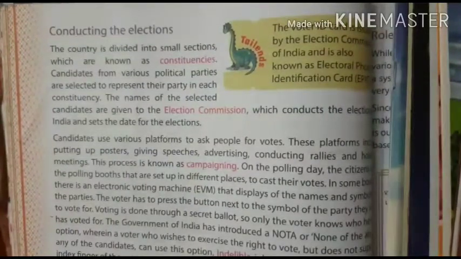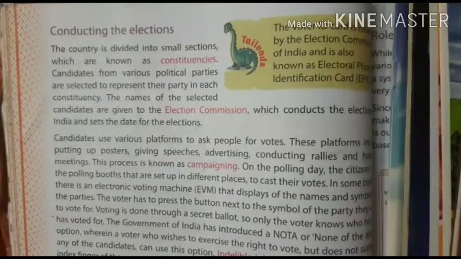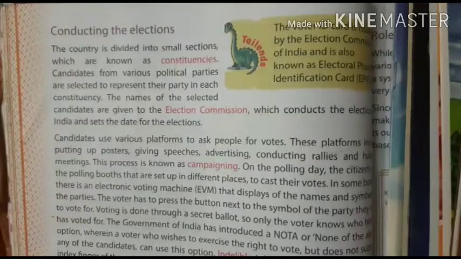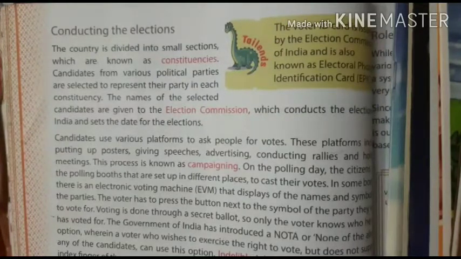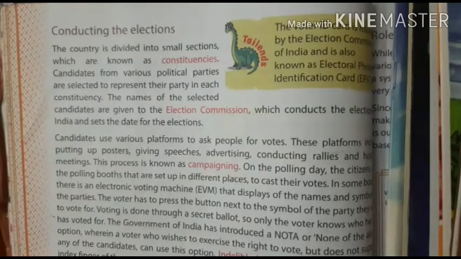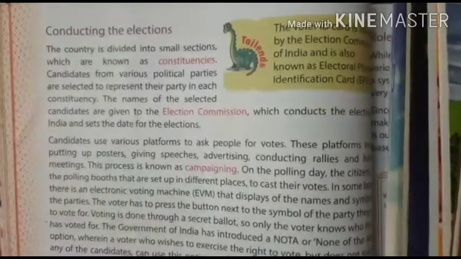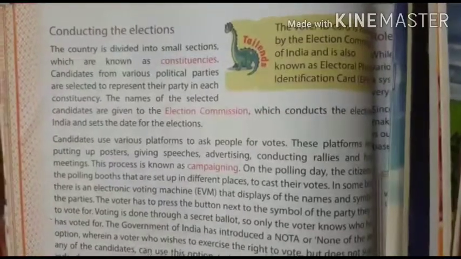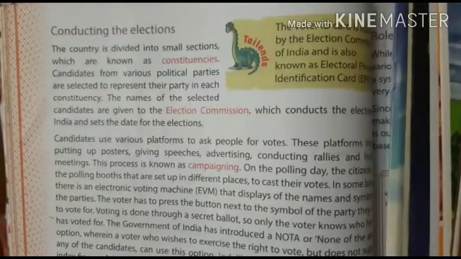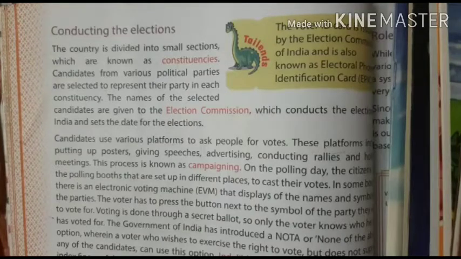If I am a candidate and I want to take part in the election, my name will be written there and my symbol will be there. Suppose my symbol is a pen, then what do you have to do? My name will be written over there with a symbol of a pen, and you have to press the button, and your vote will be given to me.